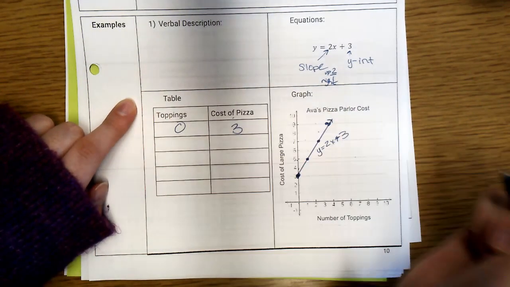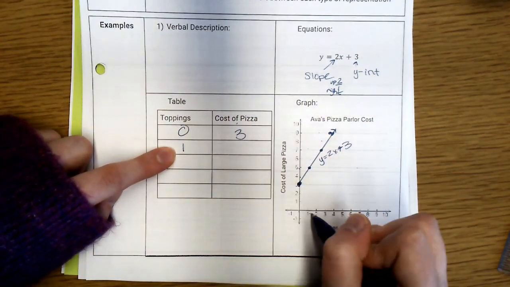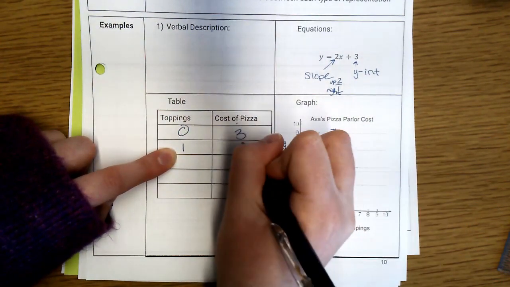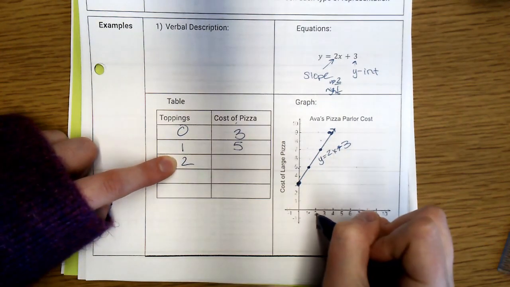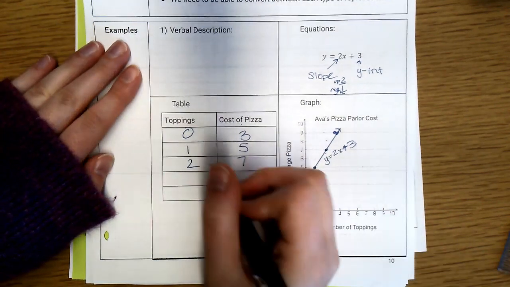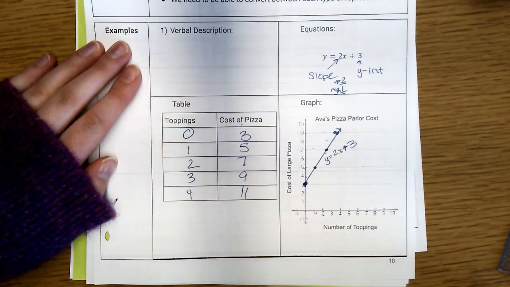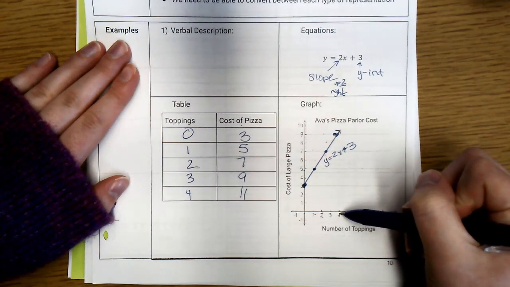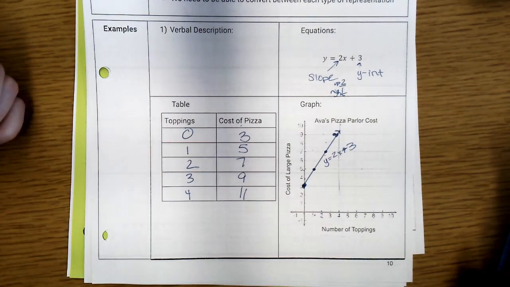So I can fill in the parts of my table. And then if I go to 1 topping, I have a $5 pizza. And so forth. If I go to 2 toppings, follow it up, I have a $7 pizza. And we can continue the pattern once you see it. So I have 3 and 4 to fill in still. This is going to be 9, this will be 11. So even though I don't have 4 on my table, I can still figure it out by doing the pattern.